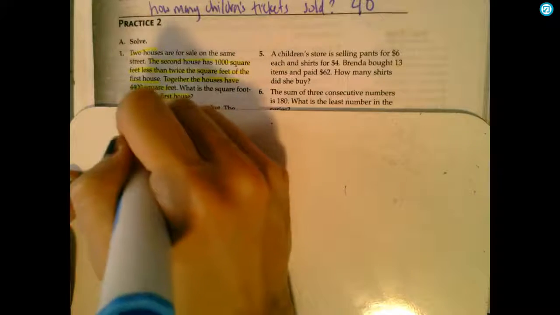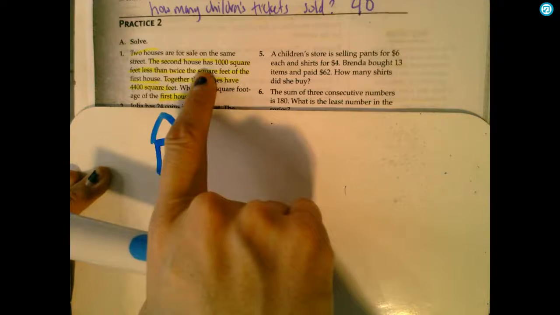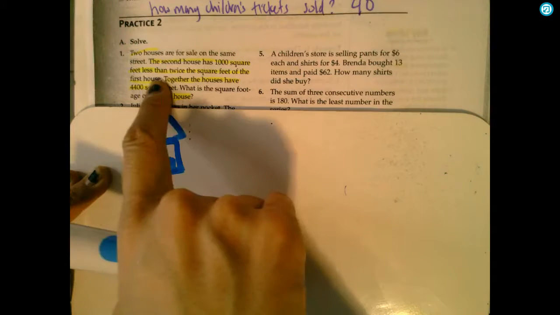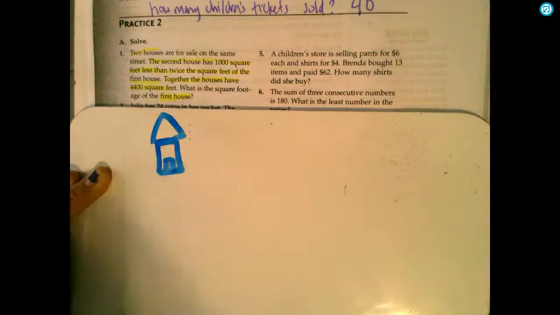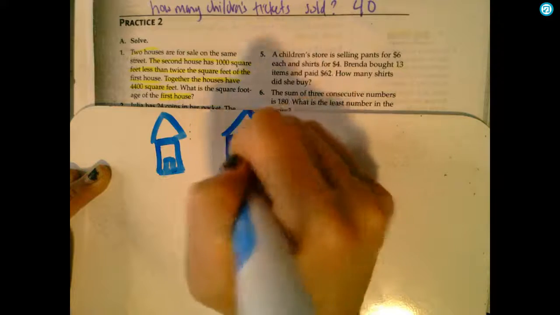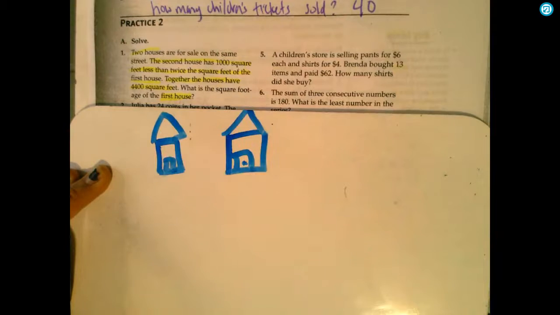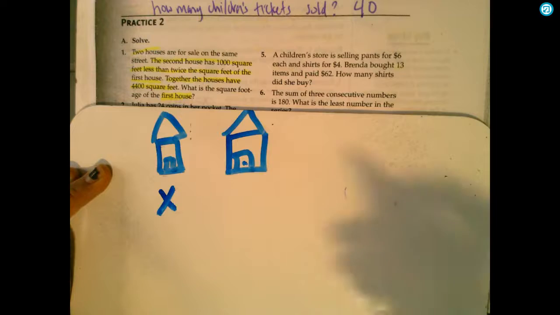For this one, I'm going to start with a drawing. So I know that there are 2 houses. I'm just going to draw a picture. I know that one house is bigger than the other. It says 2 houses are for sale. The second house has 1,000 square feet less than twice the square feet of the first house. I don't know which one's bigger. I don't know if the first one's bigger or the second one's bigger. So I'm just going to draw 2 houses. One house, the first house, is just going to be X. We don't know how many square feet it is, but it's X square feet.